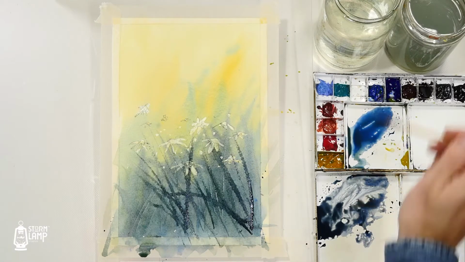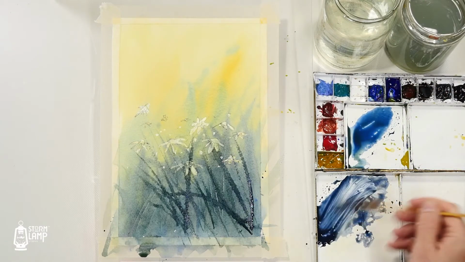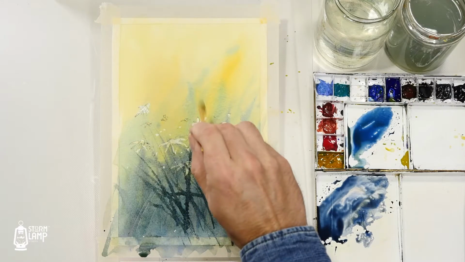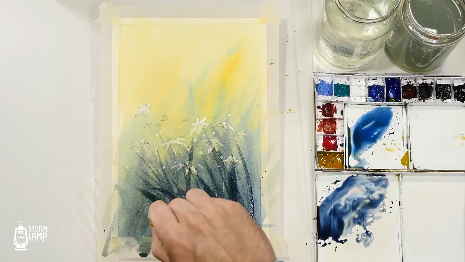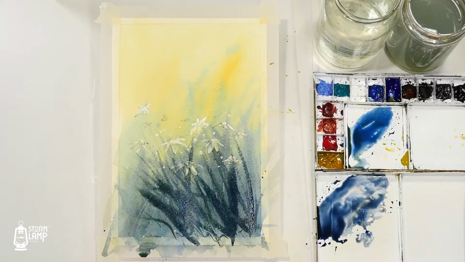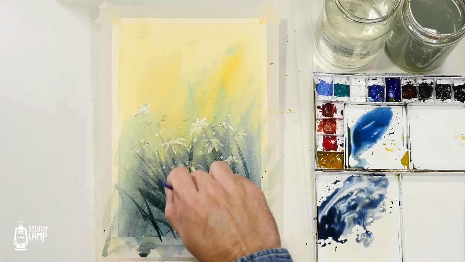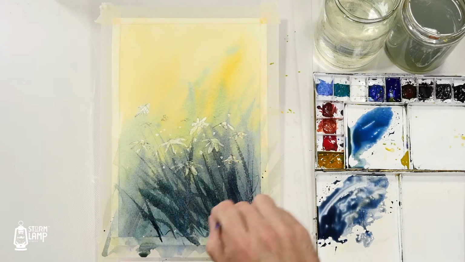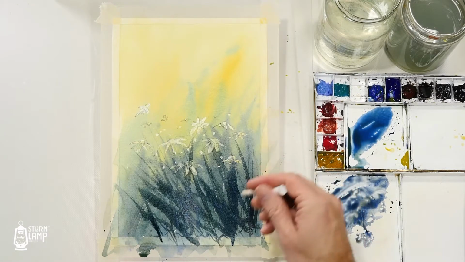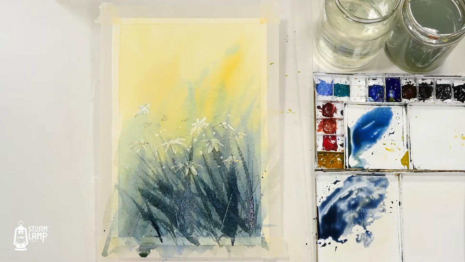Maybe try a slightly bigger brush. Okay, and then use my little tool again here.